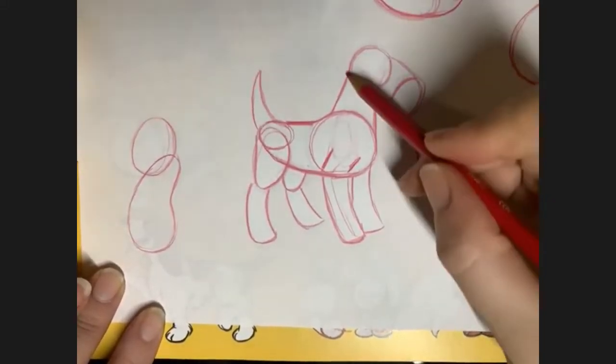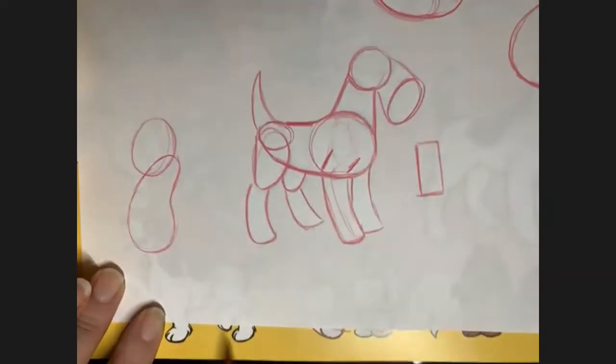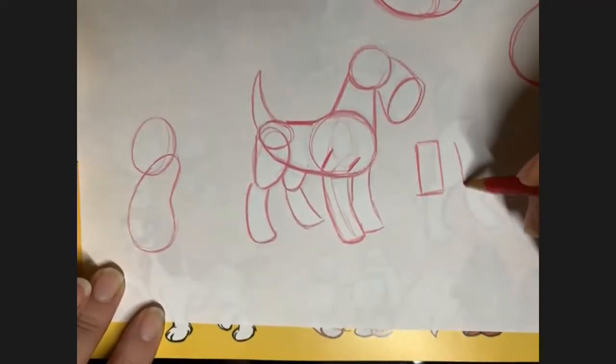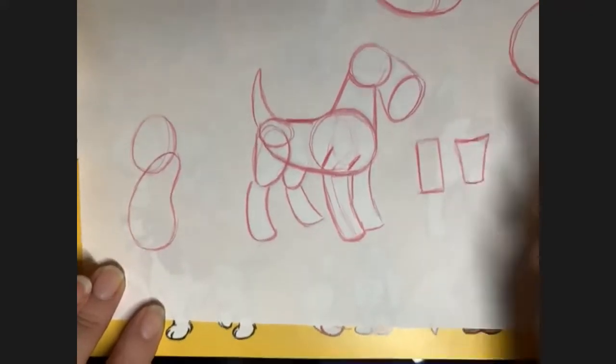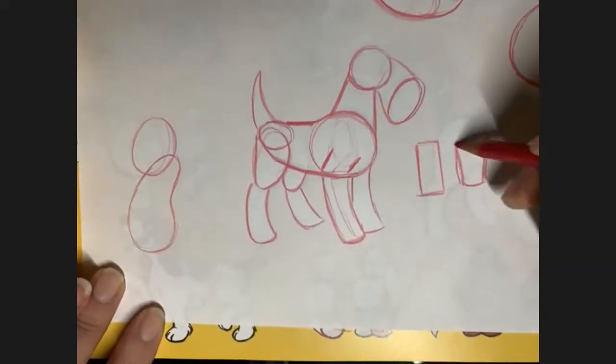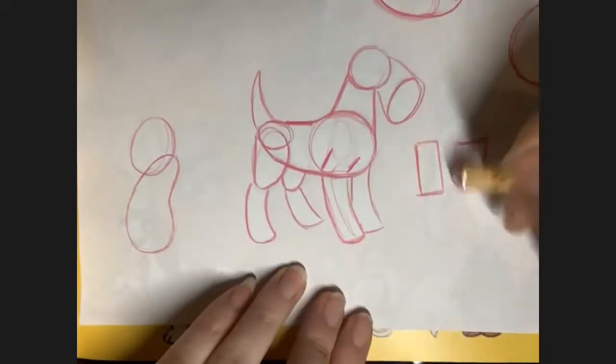Usually in cartoons, you will have one side be a little bit thinner and one side a little bit thicker, right? What that does is make it a little more interesting, and it gives the drawing a little more volume. It makes it a little more solid.